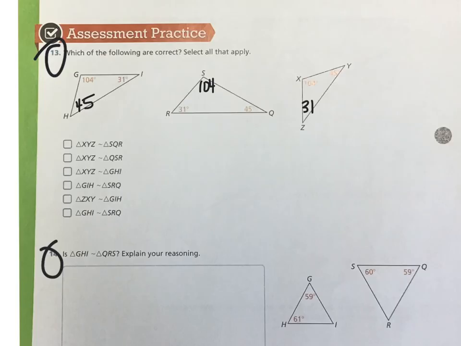Your first step should always be to identify the missing angles in each of those triangles. And what you might notice is that all three triangles have a 104-degree angle, a 31-degree angle, and a 45-degree angle, which means the three triangles are indeed all similar.